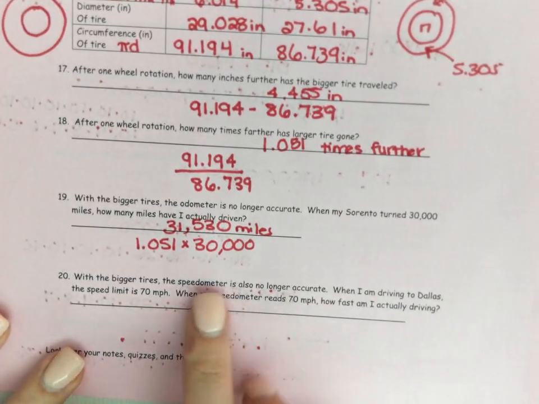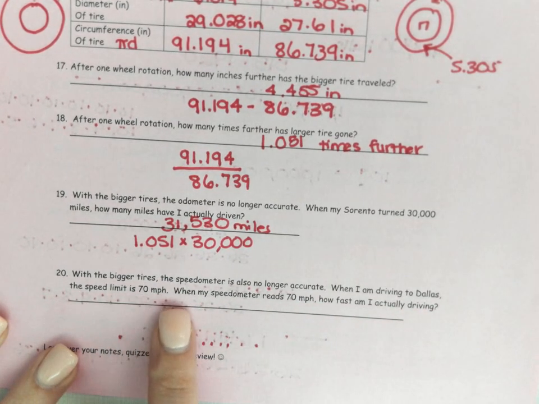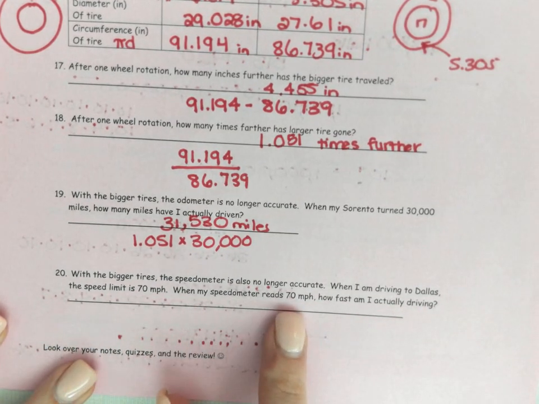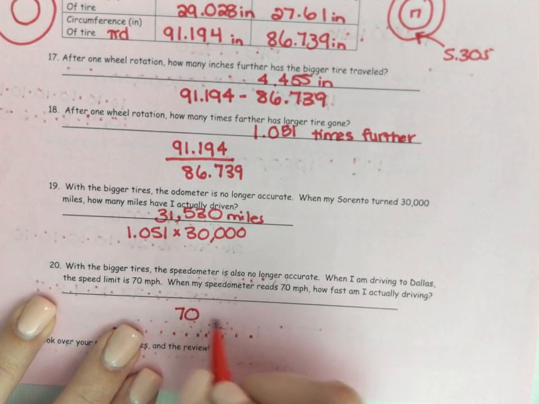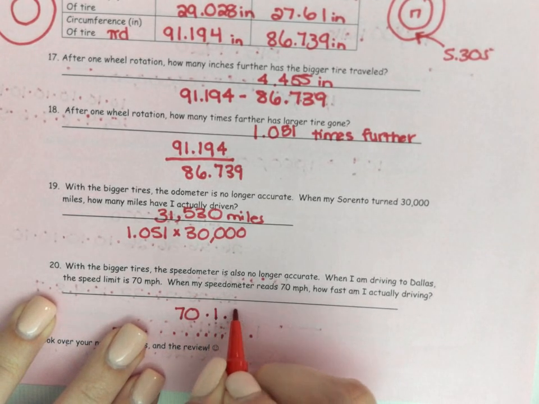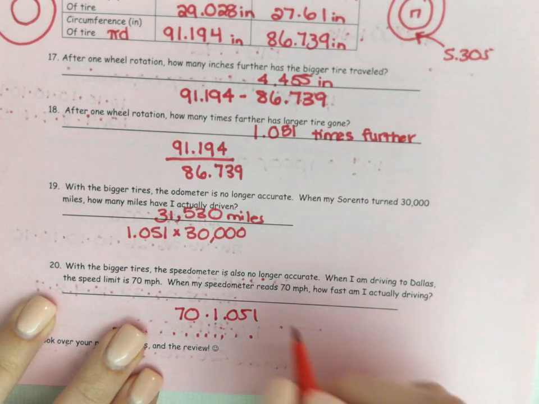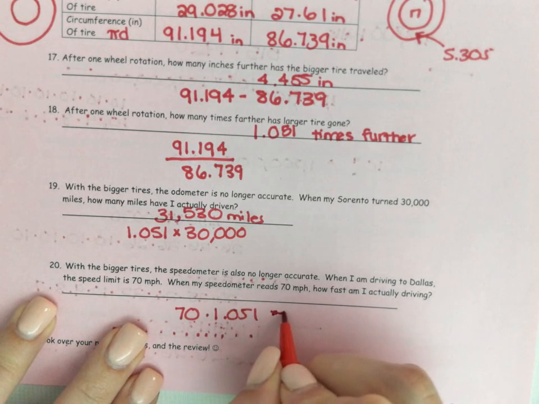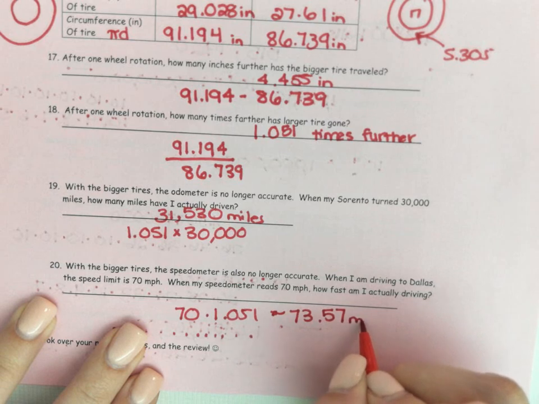With the bigger tires, the speedometer is also no longer accurate. When I'm driving to Dallas, the speed limit's 70. When my speedometer reads 70, how fast am I actually driving? So I'm going to take that 70 times the 1.051, and I'm actually going 73.57 miles per hour.